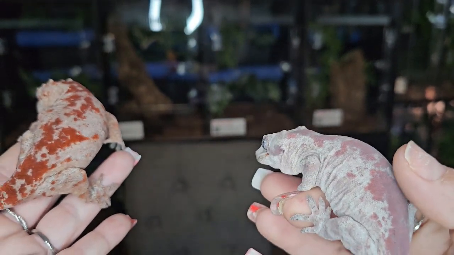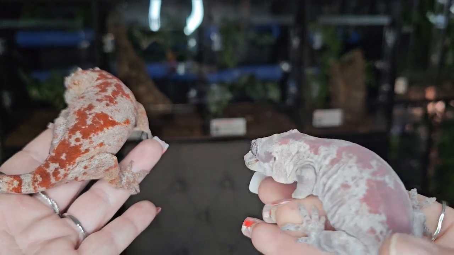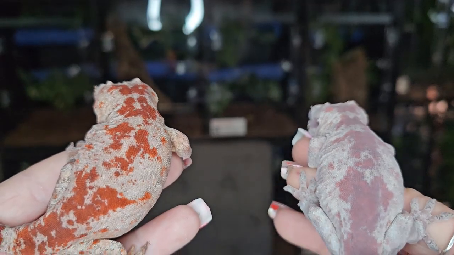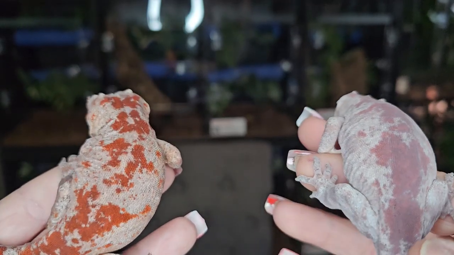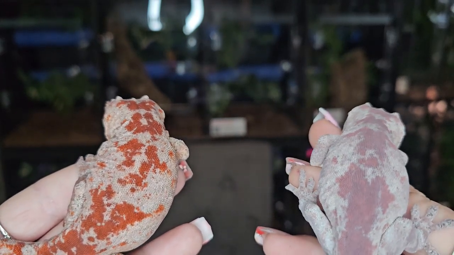Skeletons, like all blotches, can come in all different colors. This female right here is about to shed, but she is a purplish color when she's fired up and doesn't have her pajamas about to come off. And then we have this red girl right here who is actually her sister. Nonetheless, both of them are what you would consider a skeleton.